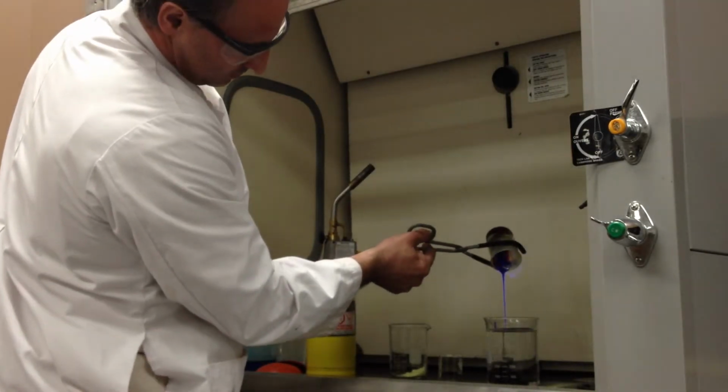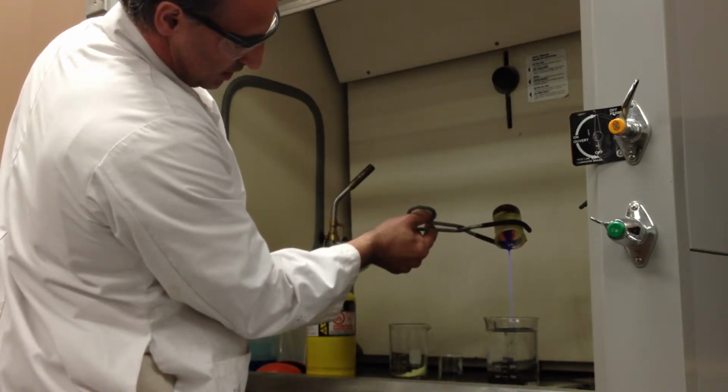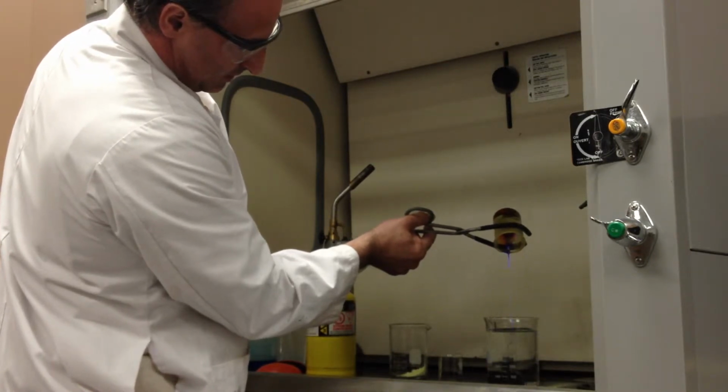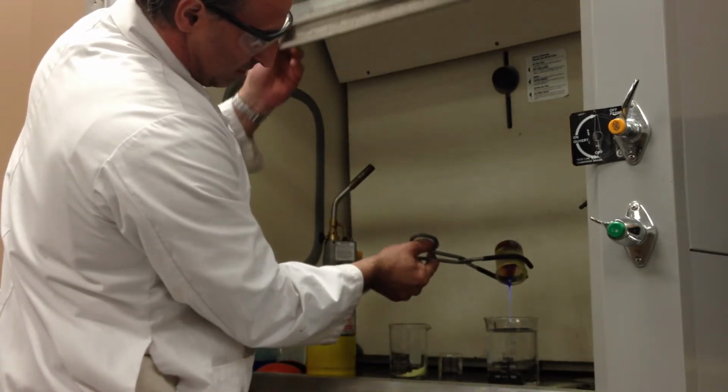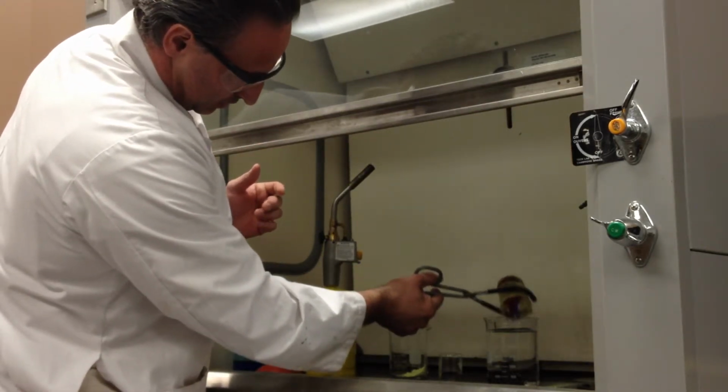Ooh. It's blue. Now it's burning because it touched the hot spot on the beaker. It burns with a very blue flame. That's cool. I'm just going to put that out.